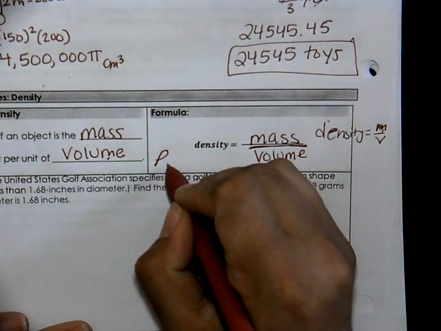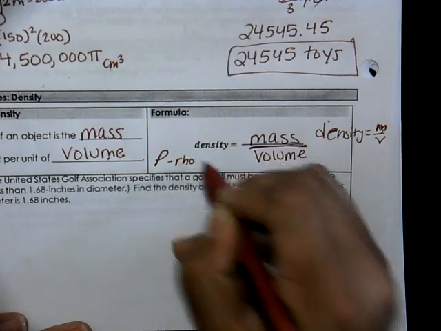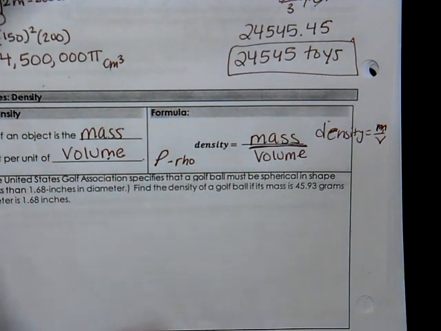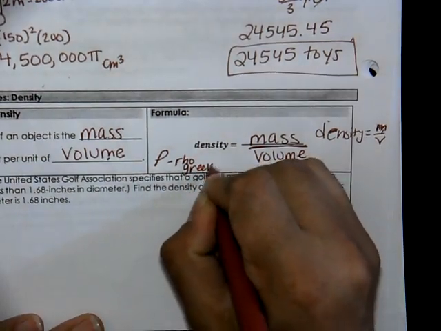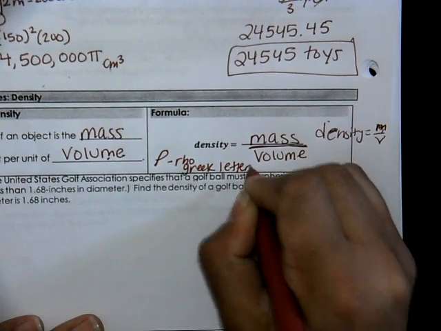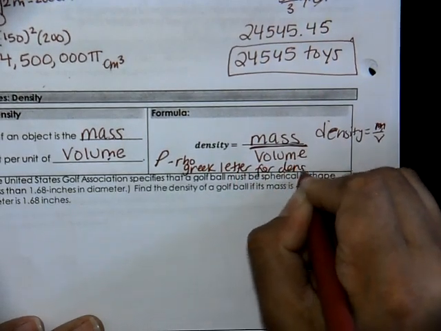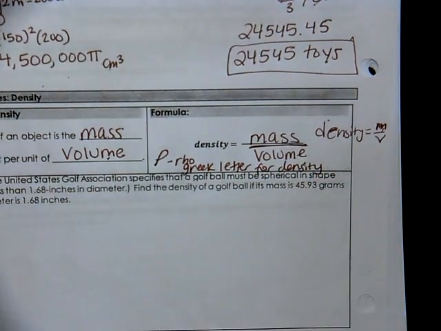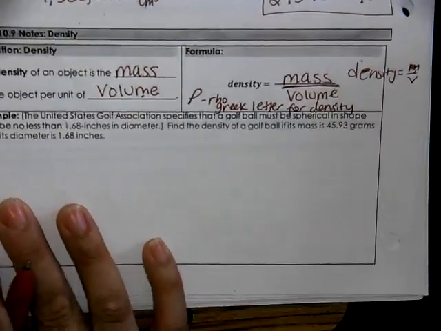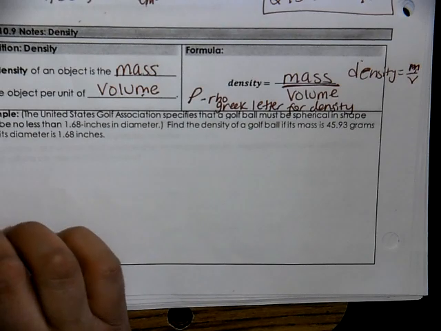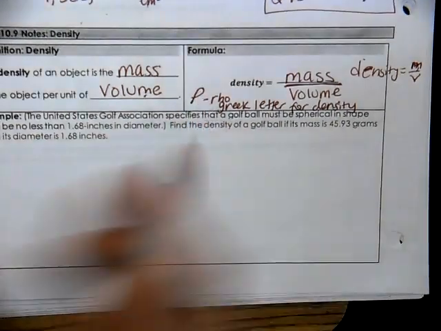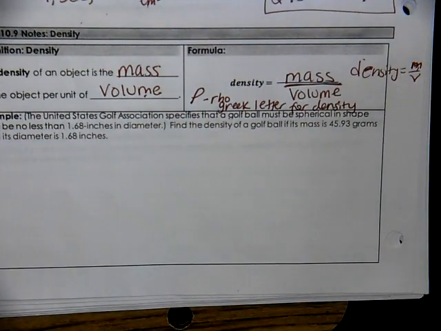This letter is pronounced rho, from the Greek alphabet, and it's the Greek letter for density. You don't have to memorize it. I include these as tidbits because you may see it in a future math class, but you are not expected to write it this way on the final exam or test. If it shows up, you should be able to identify that it's density.